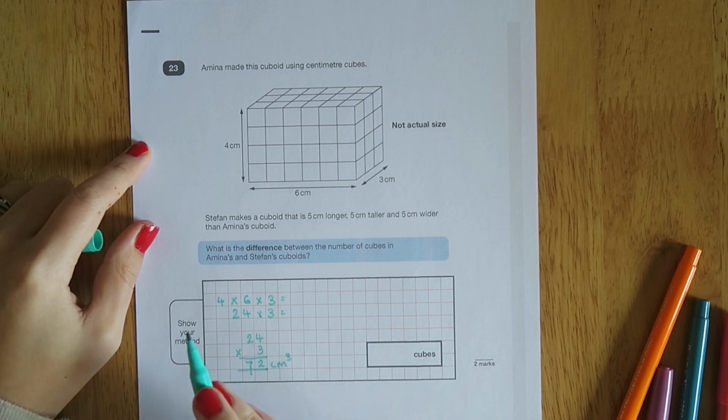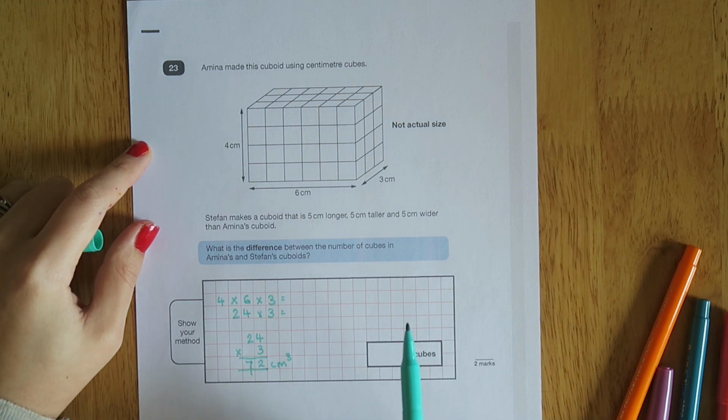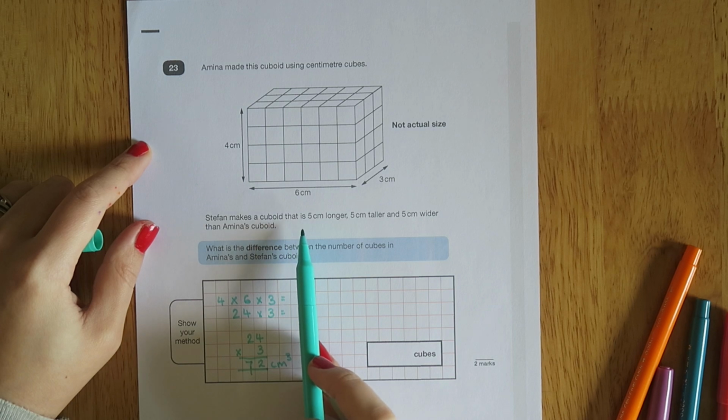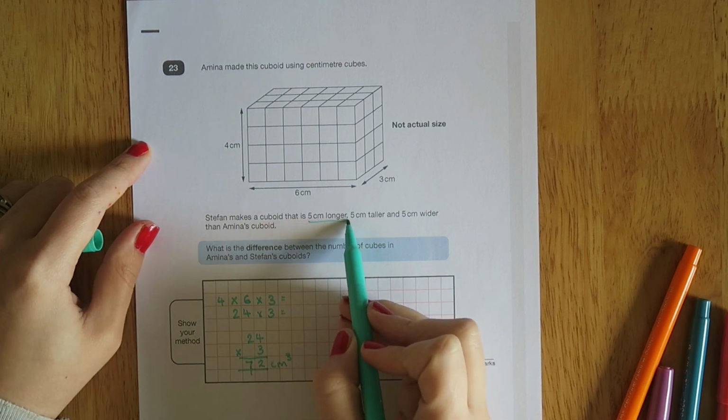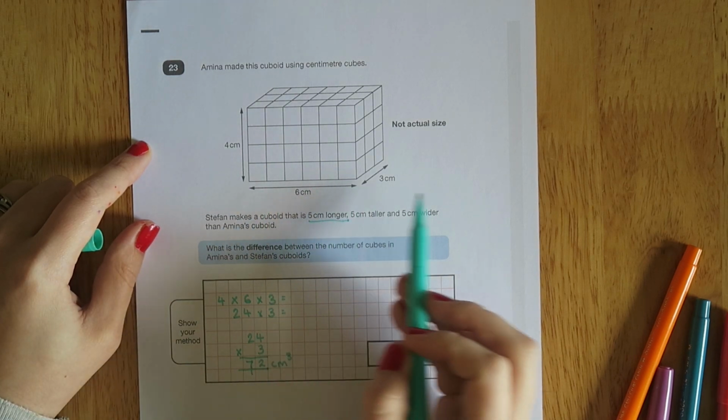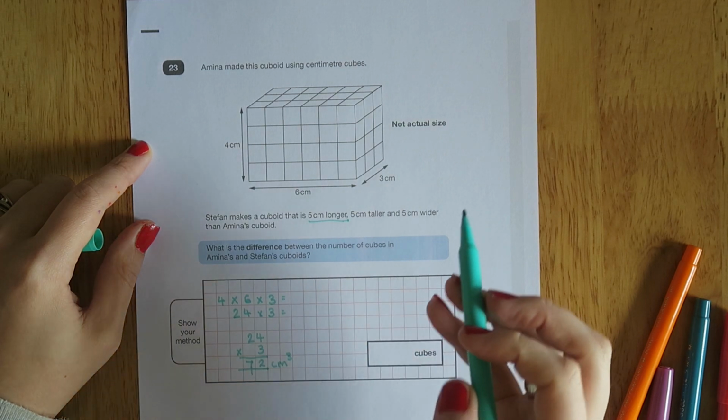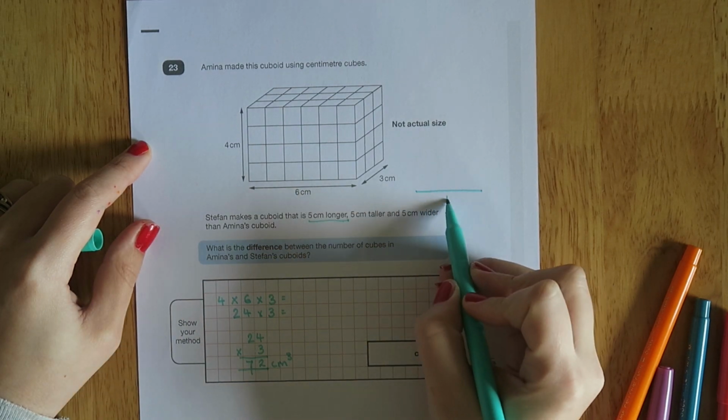To work out the volume of Stefan's cuboid, we need to first figure out what the dimensions are. So his cuboid is 5 centimetres longer. So 6 plus 5 makes his cuboid 11 centimetres long.